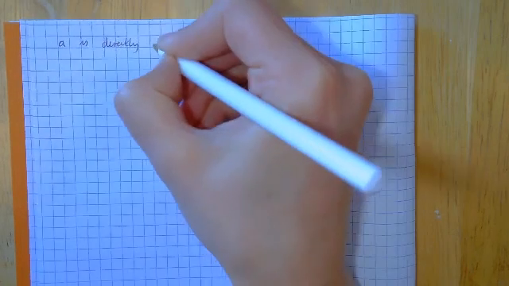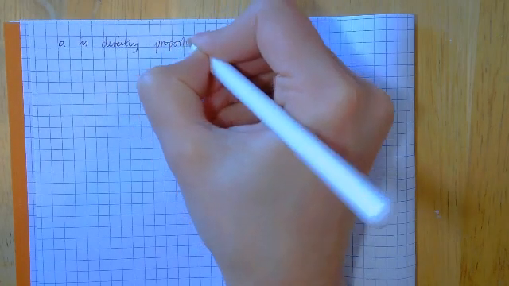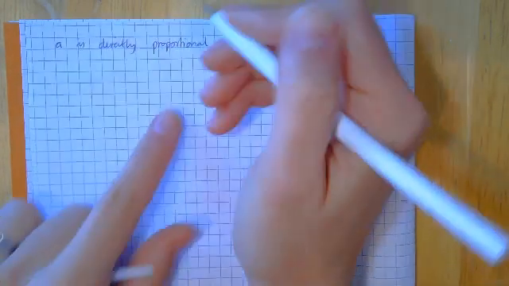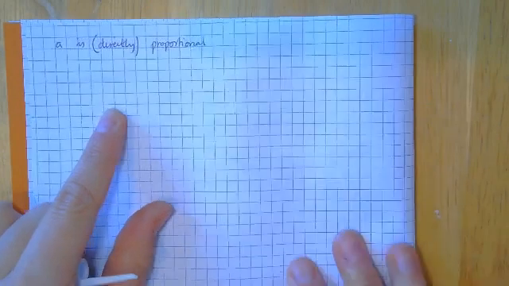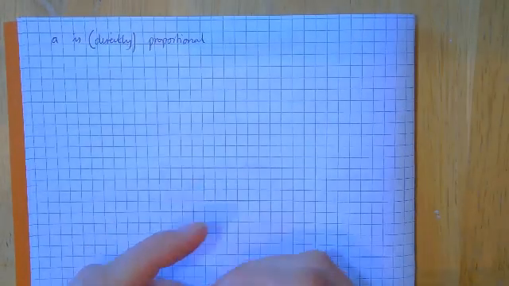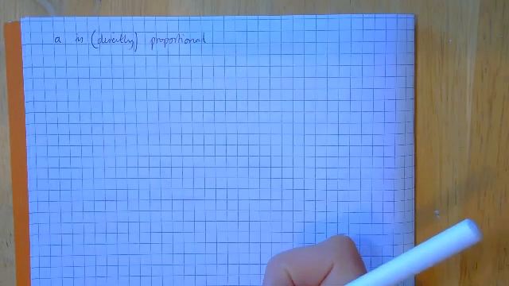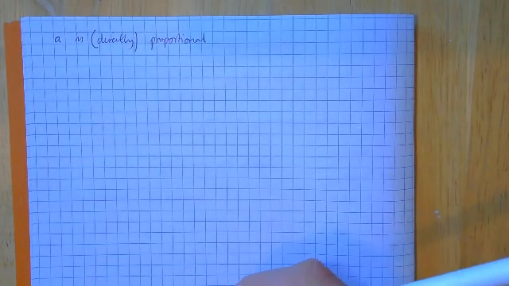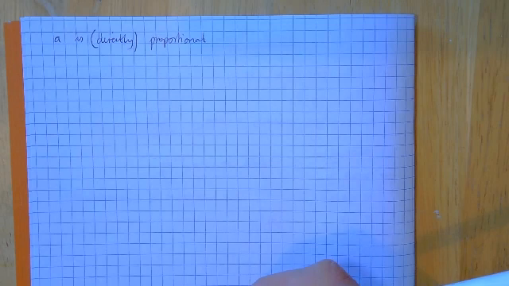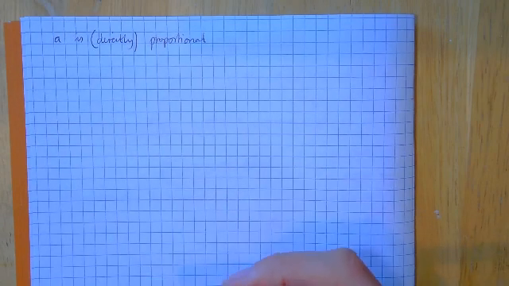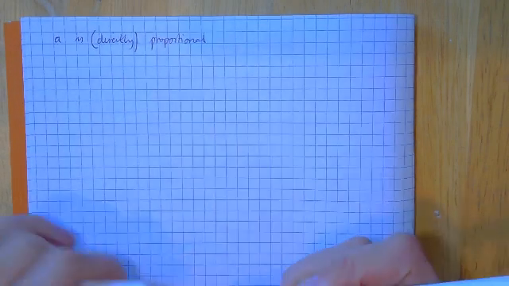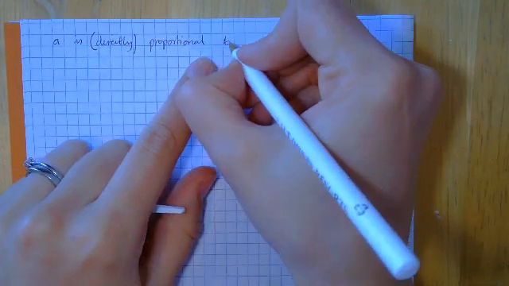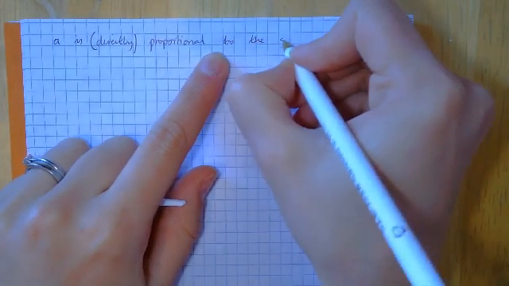So, A is directly proportional. Now, I think it is worth saying they won't always put directly in. Directly is implied. So if they say A is proportional to B, they mean A is directly proportional. If they want inverse proportion, which is what we'll do next time, they will always write inverse. So directly is kind of implied.